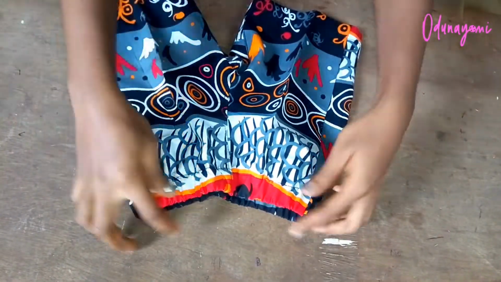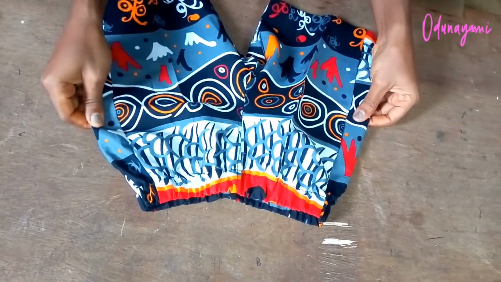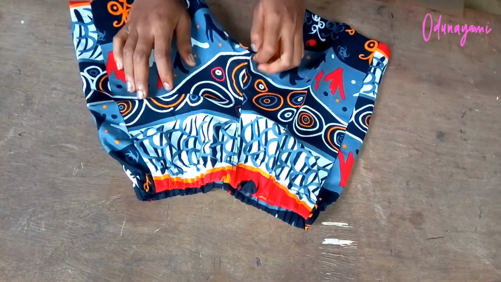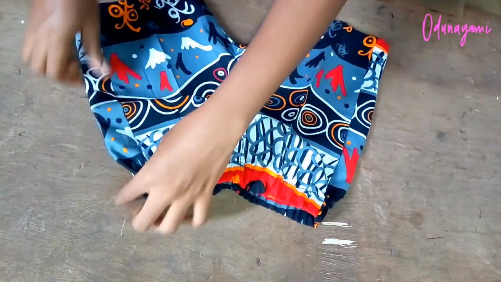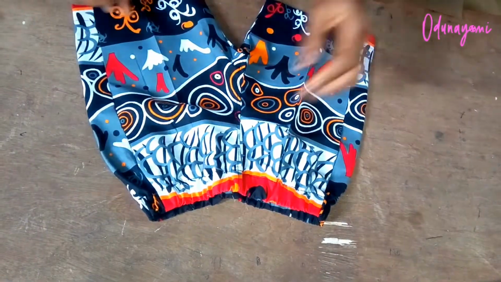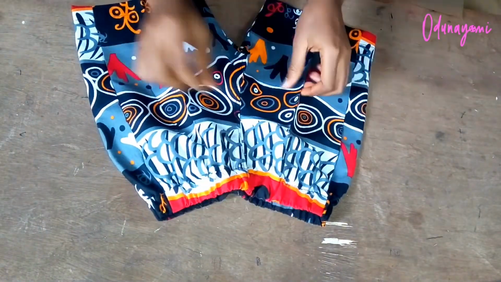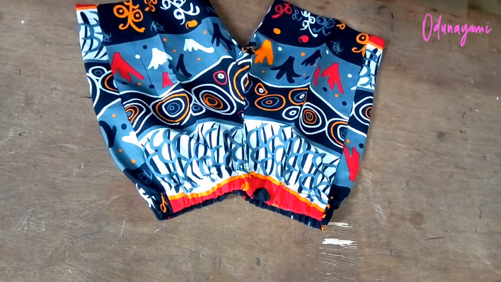So in today's video, I'll be teaching you how to draft the pattern for this beautiful short knicker, how to draft the pattern and also how to cut it. If this is something you're interested in, keep watching. This video is for you.